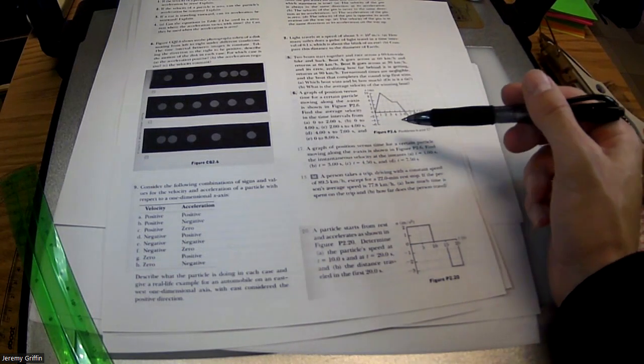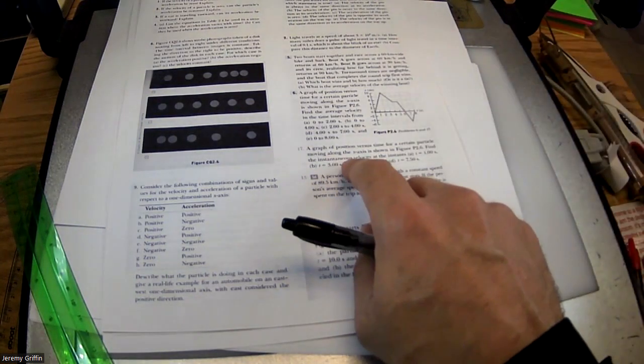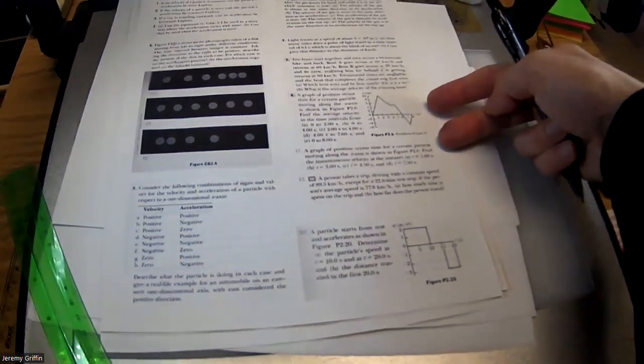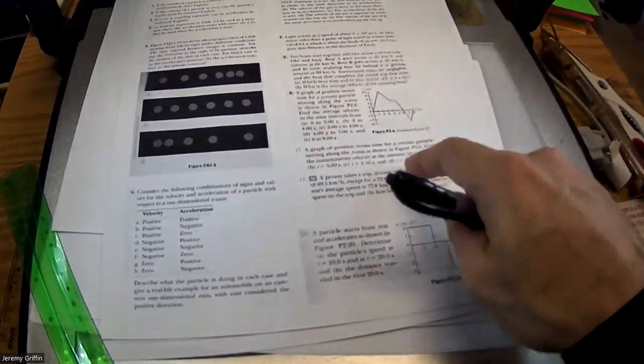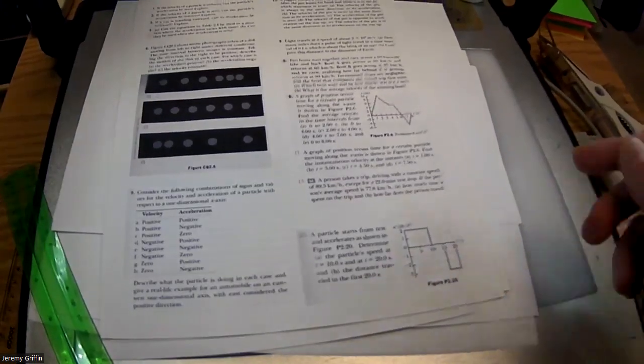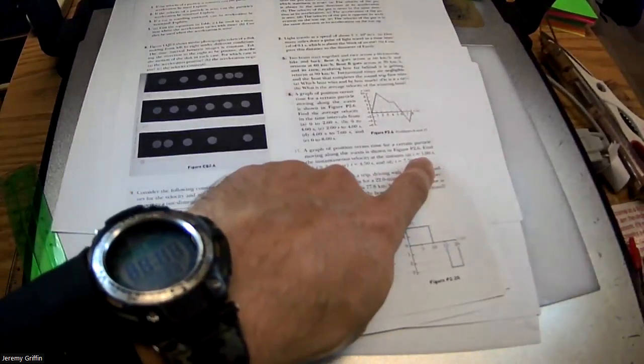Number 17 refers to the exact same graph, but it asks for instantaneous values. So number 6 and number 17 refer to the same graph, but this one's asking average, this one's asking instantaneous. Well, instantaneous, aren't you just finding the slopes of the lines? Let's knock out one of these. No, let's do 2, because one of them we know already.